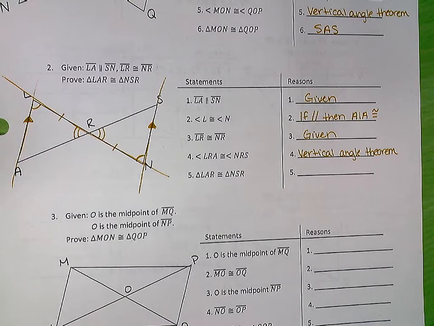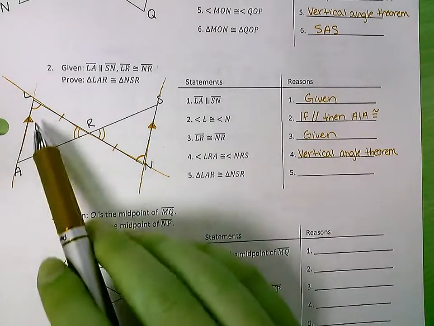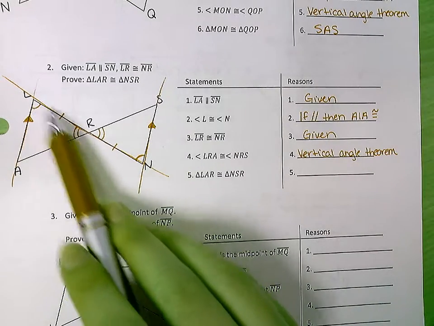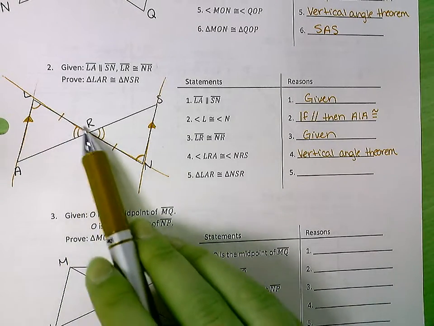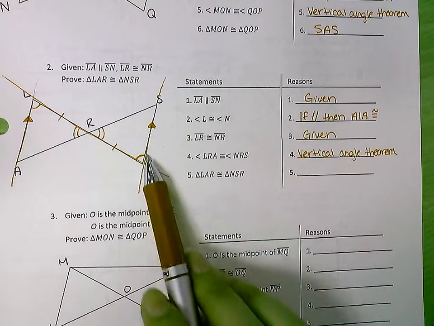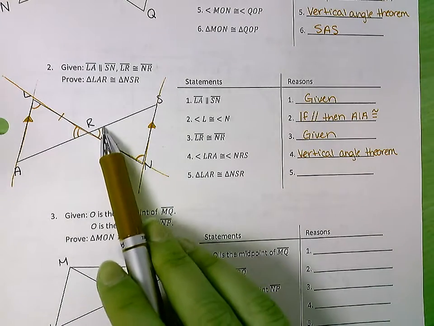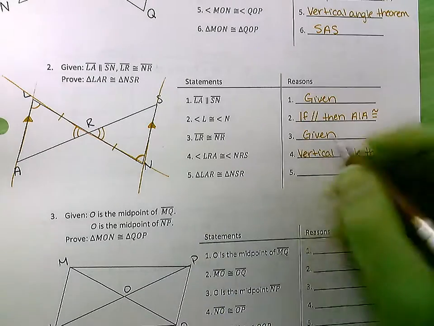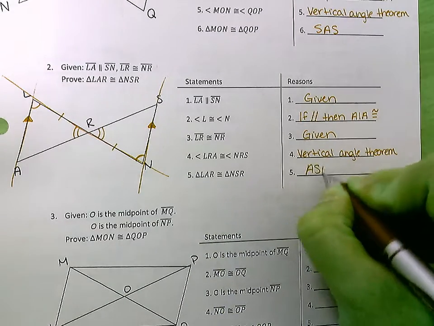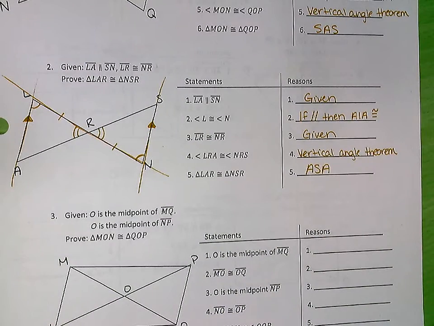Okay, so now I have enough to prove that those two triangles are congruent. If I look back at my picture, I go from an angle to a side to an angle to a side to an angle. So those two triangles are congruent by angle, side, angle. Any questions on my reasons here?